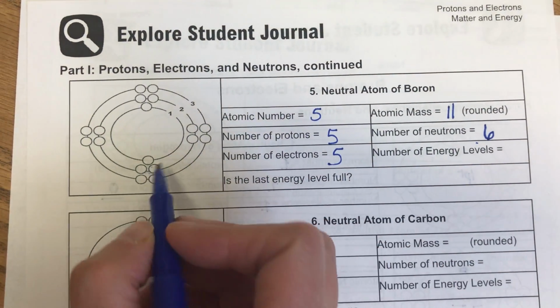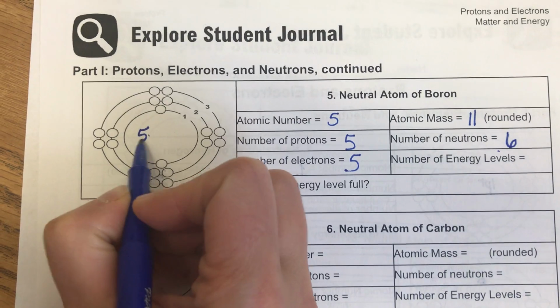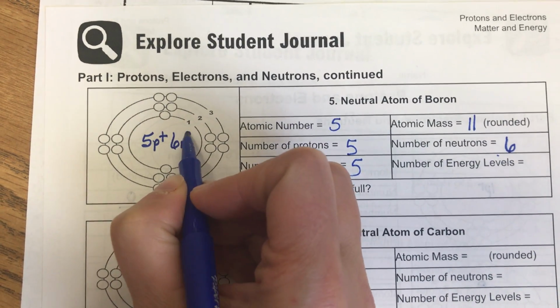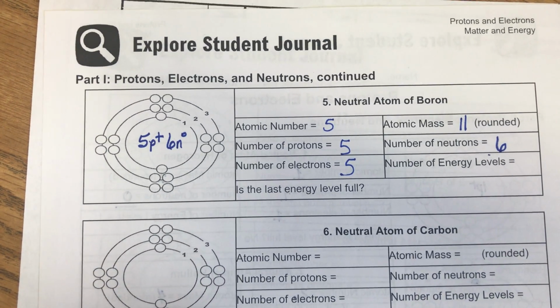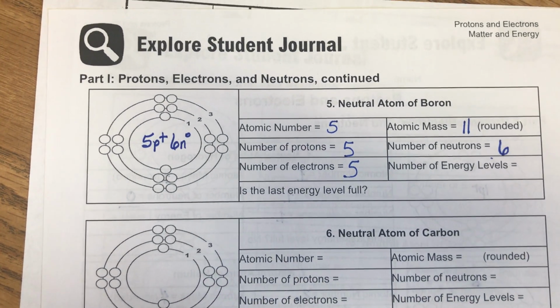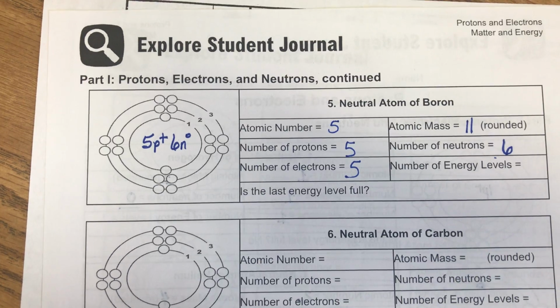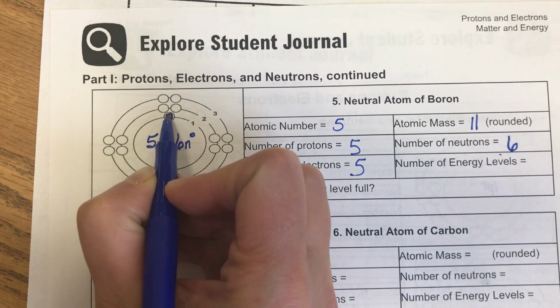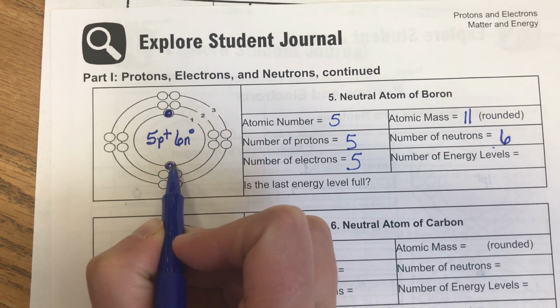Now you're ready to build your atom. You would place 5 protons in the nucleus, 6 neutrons in the nucleus, and then you would need to place your 5 electrons on the energy levels that they belong to, following the pattern. So I would put my first 2 electrons on the first energy level.